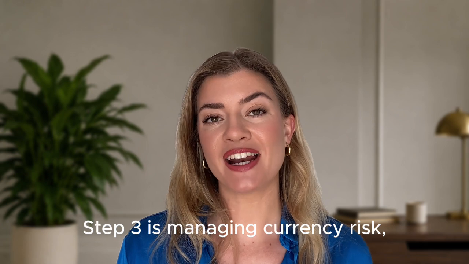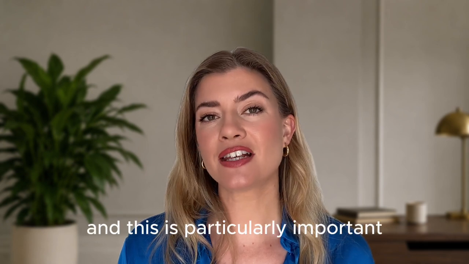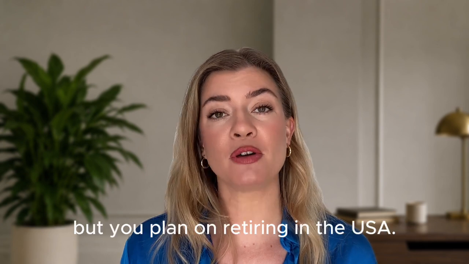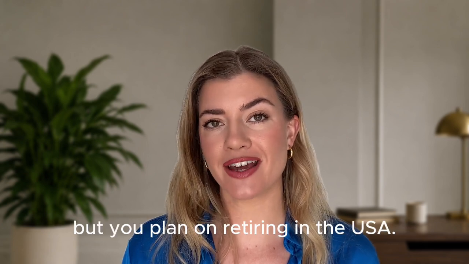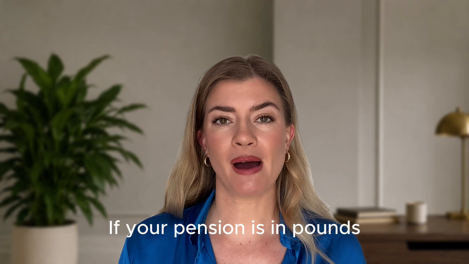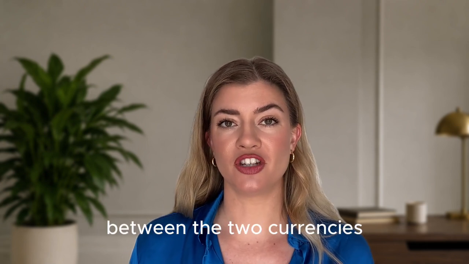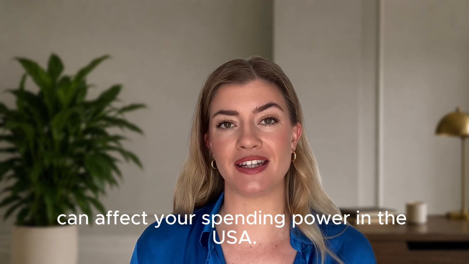Step 3 is managing currency risk. And this is particularly important if you have UK assets providing pounds, but you plan on retiring in the USA. If your pension is in pounds, but your expenses are in dollars, movement in the exchange rates between the two currencies can affect your spending power in the USA.